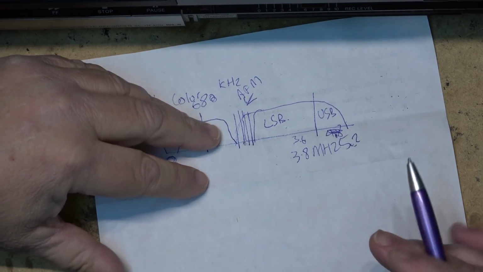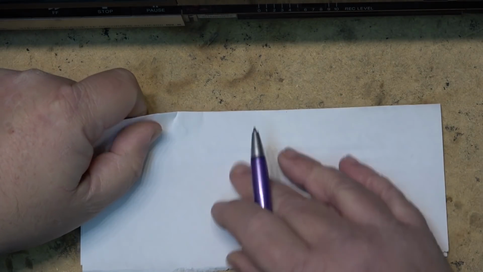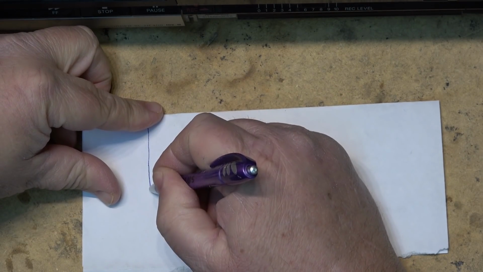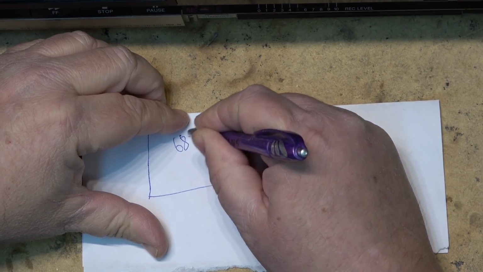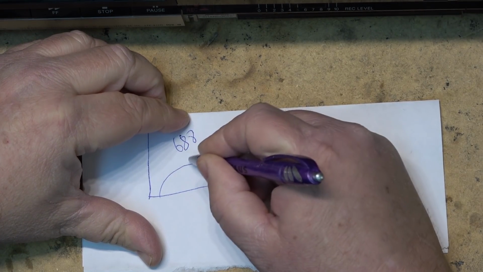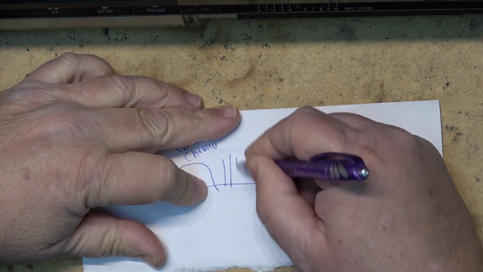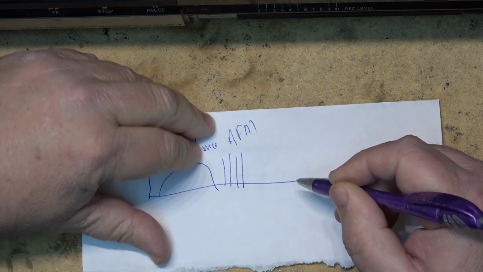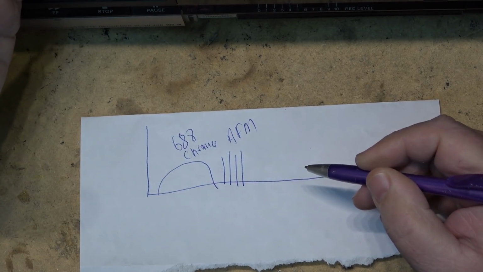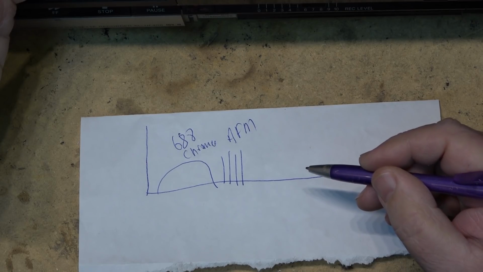So Super Beta comes along. Super Beta, same thing, but now we're going to shift the carrier up higher. That's what they did for Super. So your 688 is still your chroma. Your 4 carriers for the AFM are still in the same place, in the 1.5 to 1.7 megahertz range.